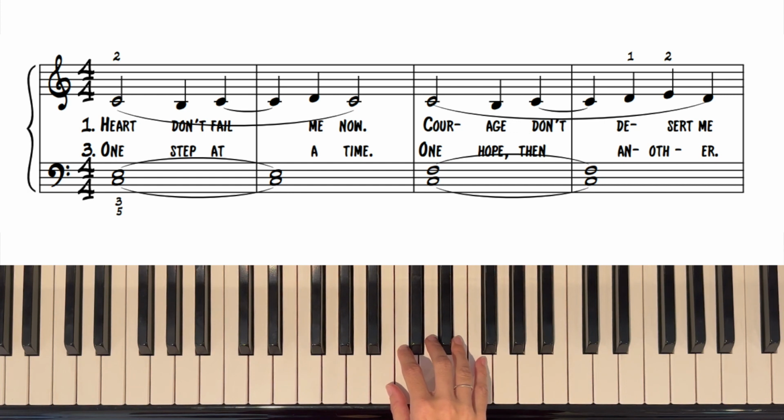All right, now let's try playing it. You're gonna go between C, B, and then up to D. So just these 3 notes that we're playing. Let's try it together. Ready, go. 1, 2, 3, 4, 1, 2, 3, 4.